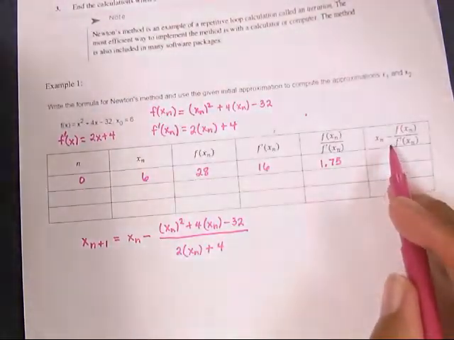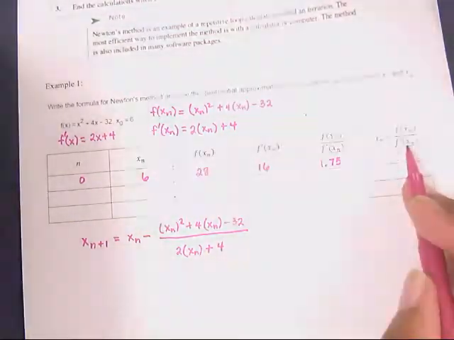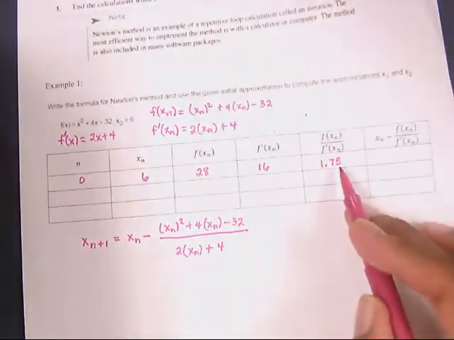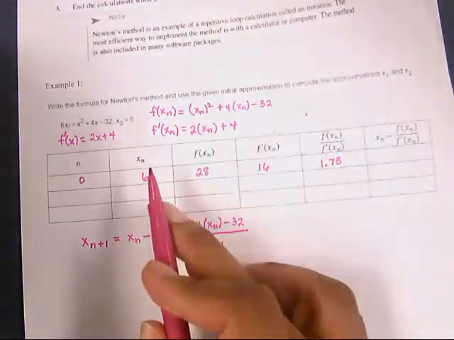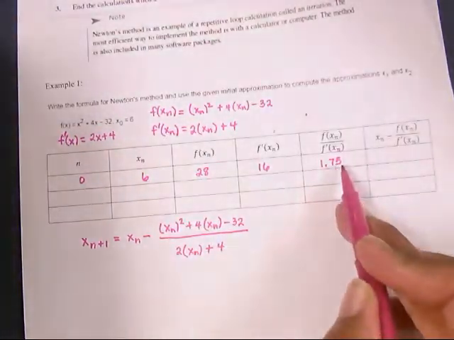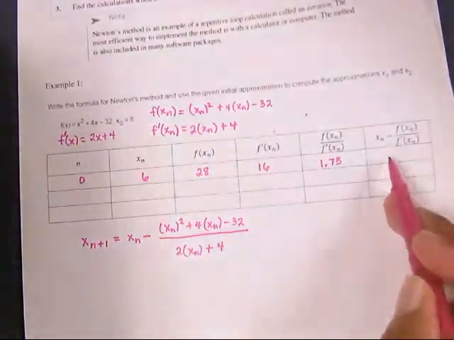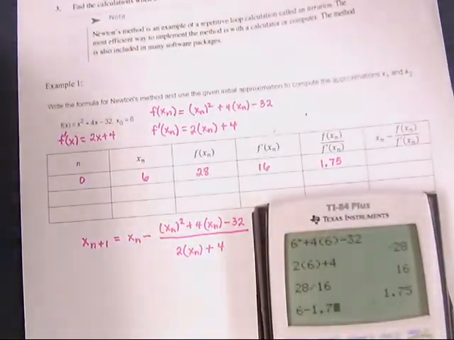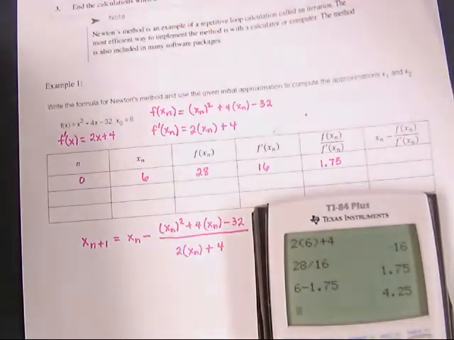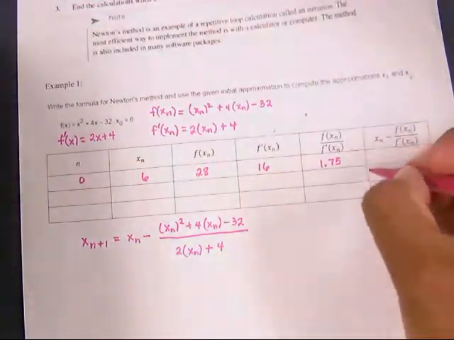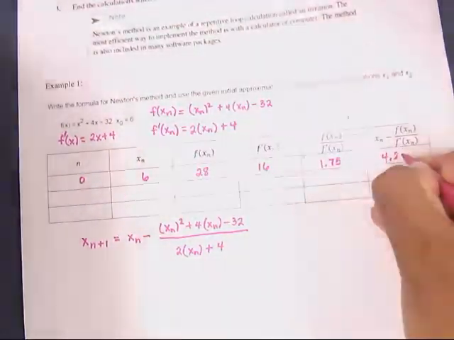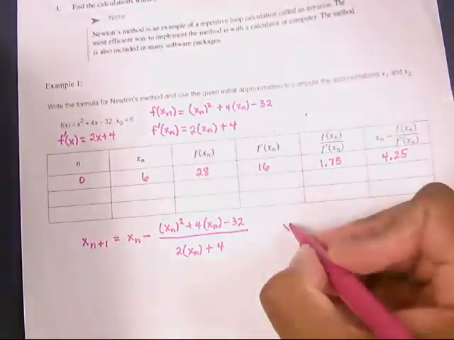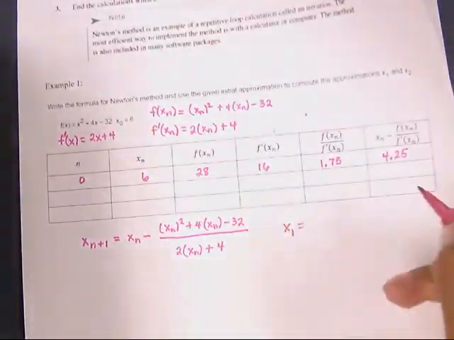So now, x of n minus this. This part I got is 1.75, and this is x of n. So I'm going to do 6 minus the 1.75 to get this number right here. So 6 minus 1.75 would give me 4.25. Now that 4.25 represents what x sub 1 is going to be.